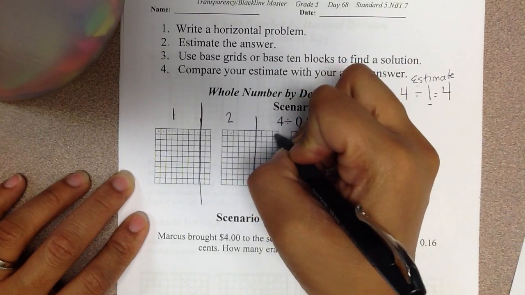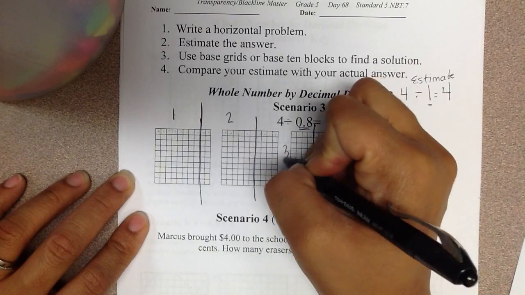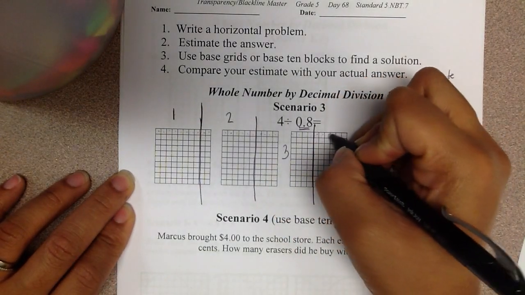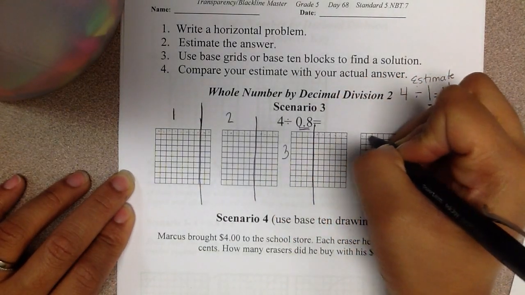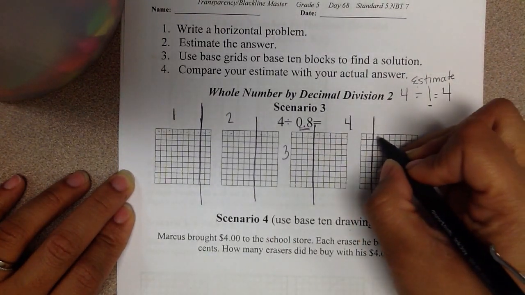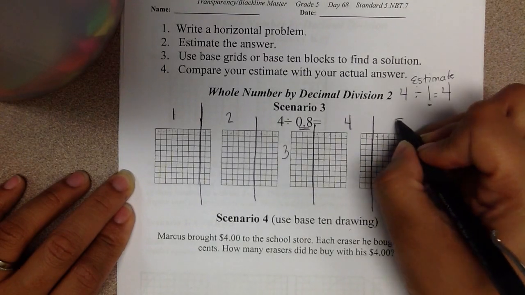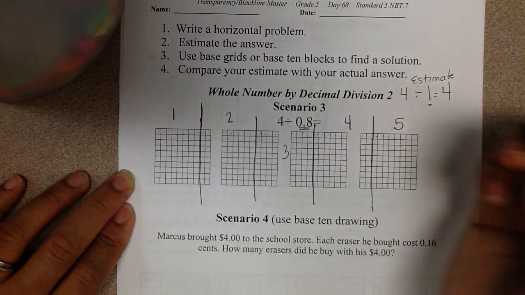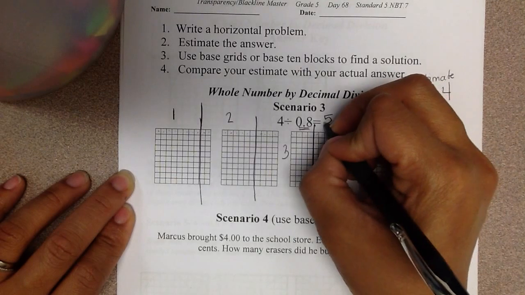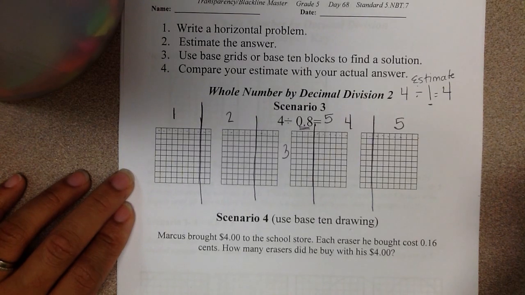There's 3 groups of 8/10. There's 4 groups of 8/10. There's my 5th group of 8/10. So this ended up equaling 5 wholes. Okay, that equals 5 wholes.